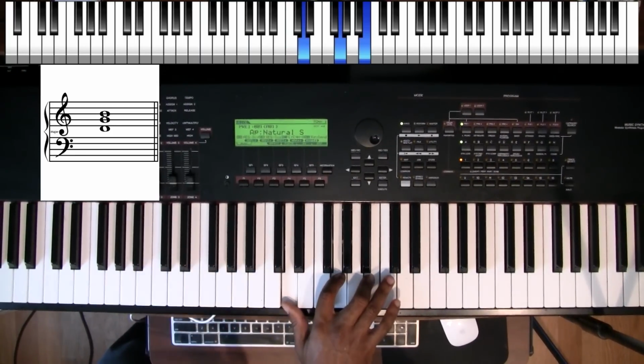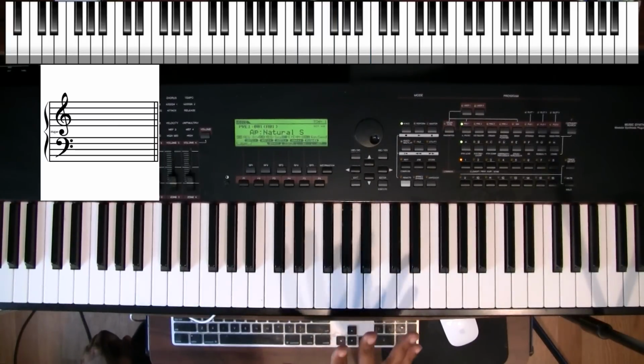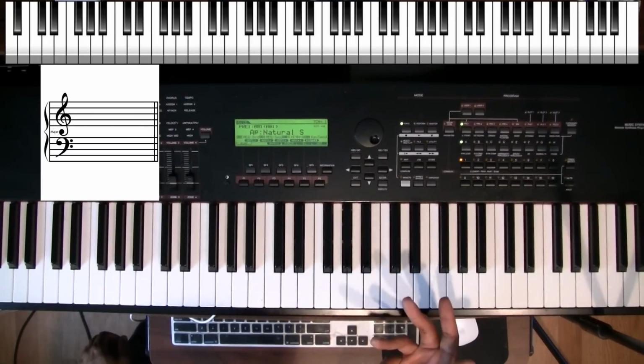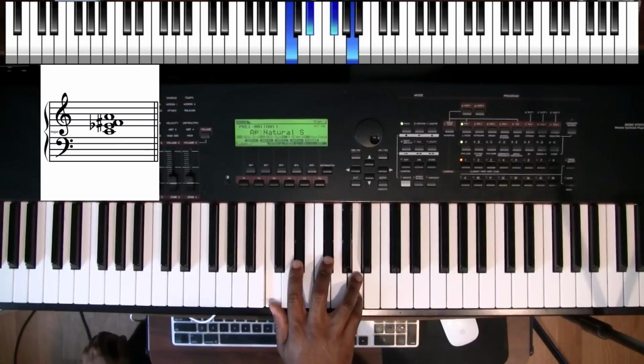So the neat thing about diminished chords is that one of the building blocks of gospel music, that makes gospel sound the way it does and gives it that dissonance, is tritones. Now, how are tritones and diminished chords related? Because inside a diminished chord are two of them. Let me explain why.